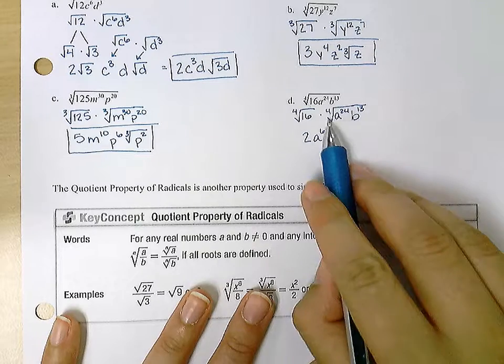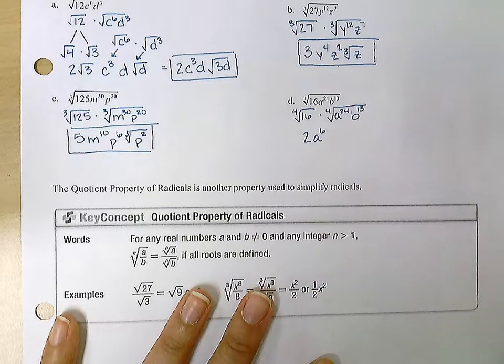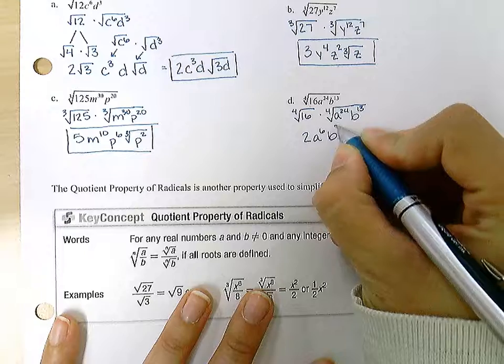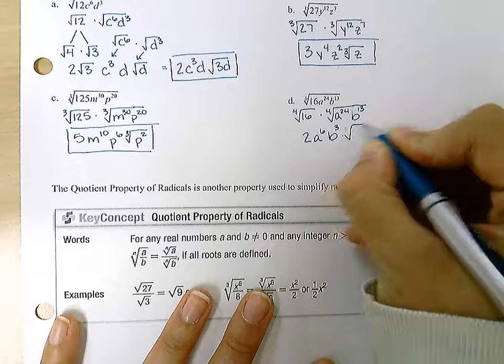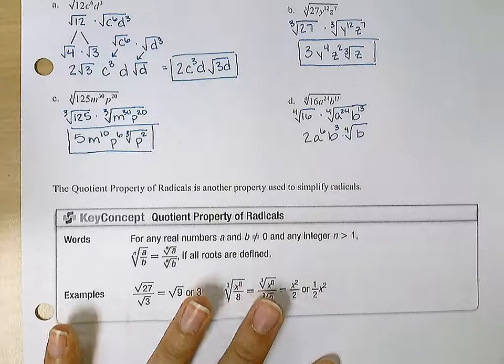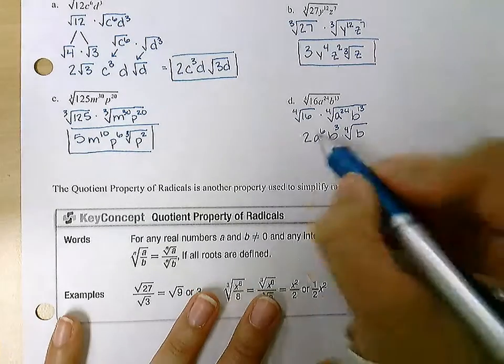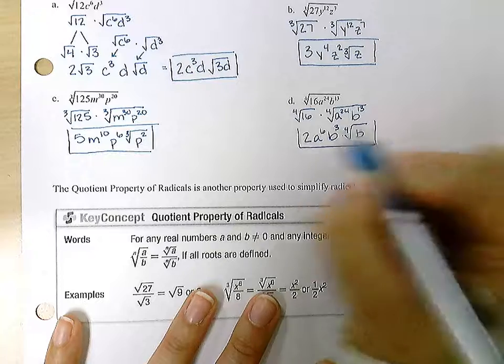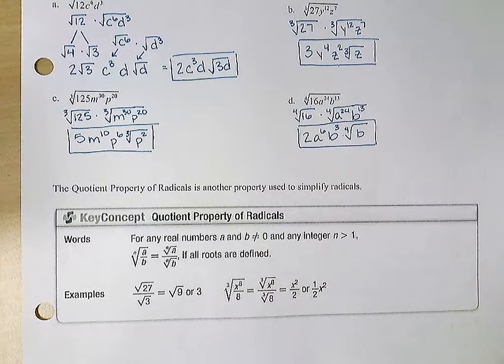Okay, then b to the 13th, 4th root of that. That will be b to the 3rd. And then I'll have the 4th root of b remaining. So I'll have 1 remaining there. Okay, questions on those ones? Very similar to what we did yesterday, except you do have those remainders. Okay, that's all that's different.